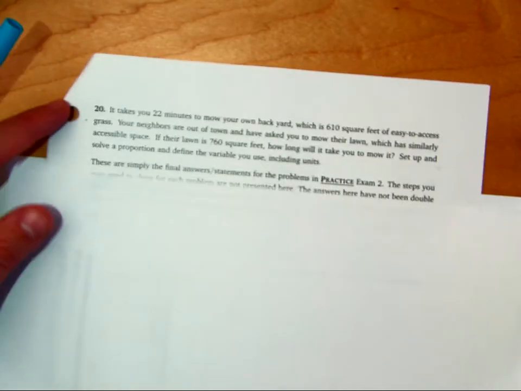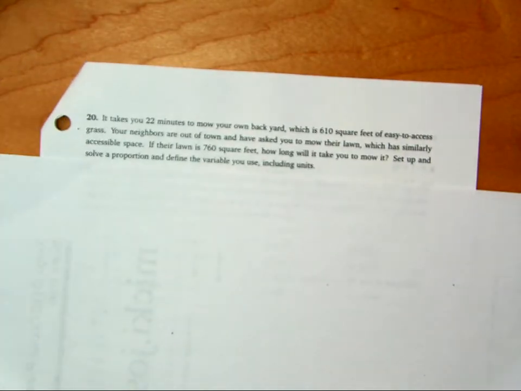So number 20 says, it takes 22 minutes to mow your backyard, which is 610 square feet of easy access grass. Your neighbors are out of town and have asked you to mow their lawn, which is a similar accessible space. If the lawn is 760 square feet, how long will it take you to mow it? Set up a proportion and solve to find the variable.